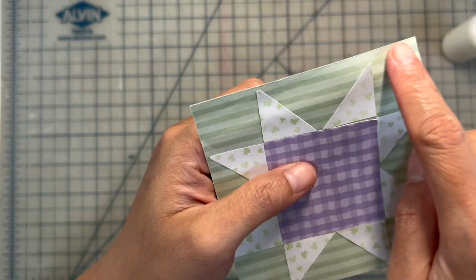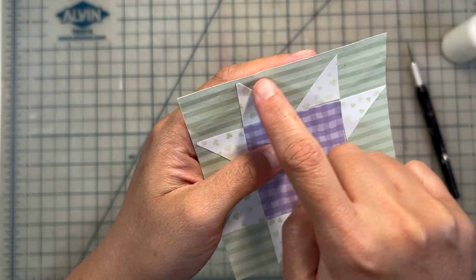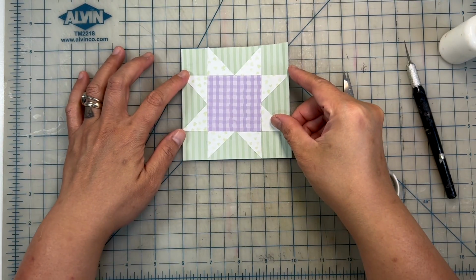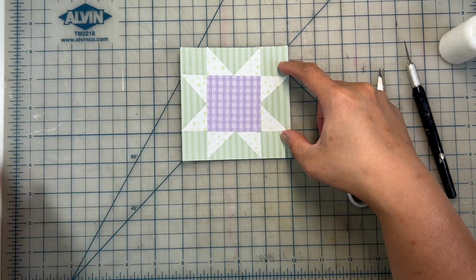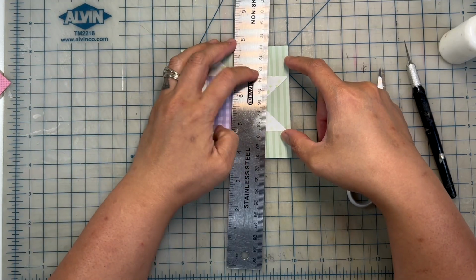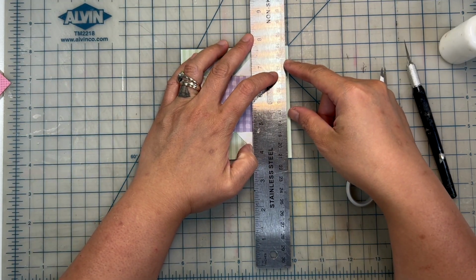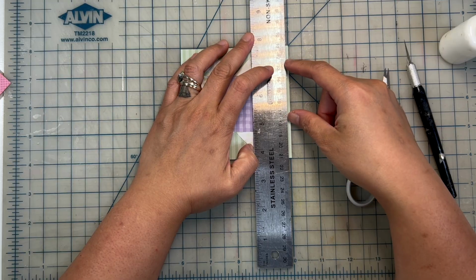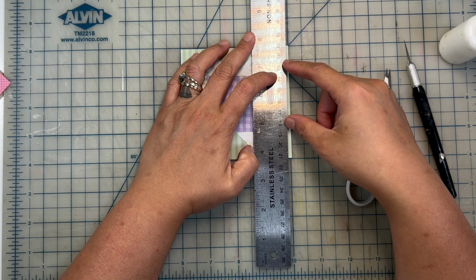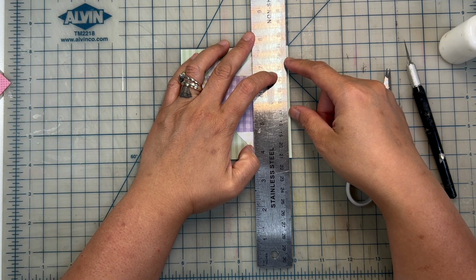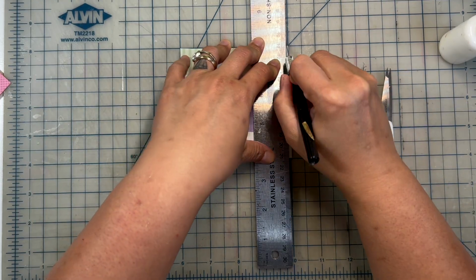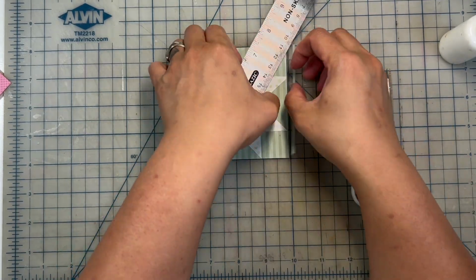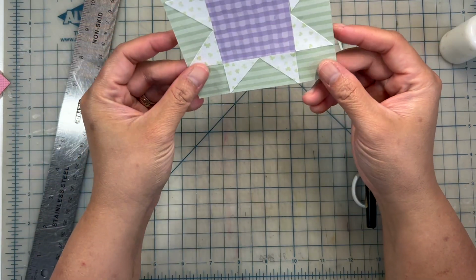Like just there, I'm a bit over. So what I'll do is either cut it with my cutter, or I'll just use my blade. In this case, I will use my blade. Yeah, that's not so bad.